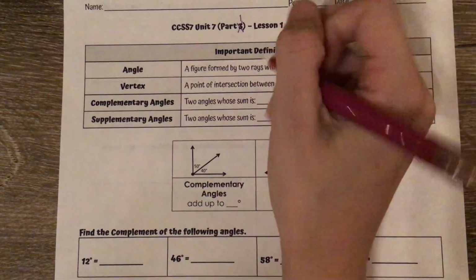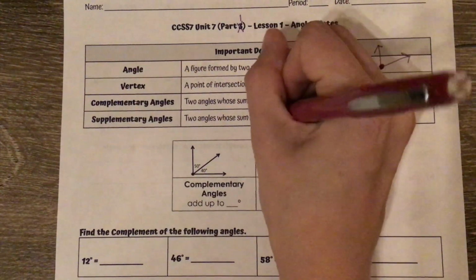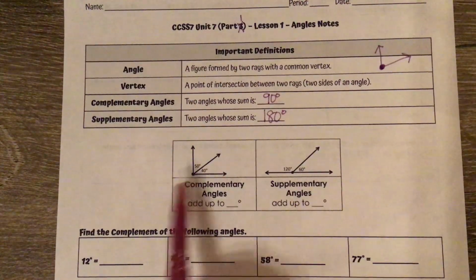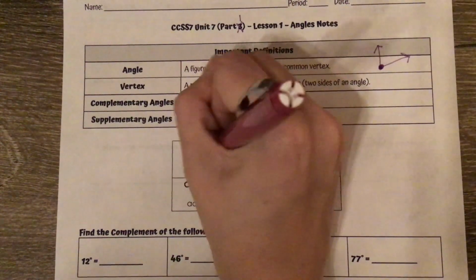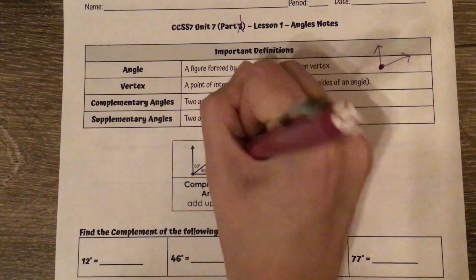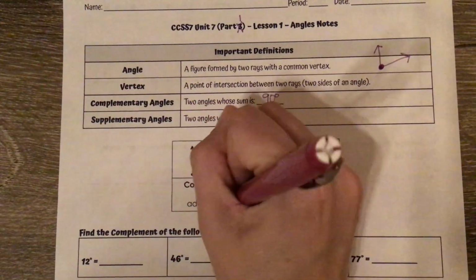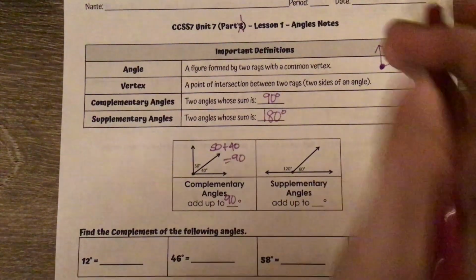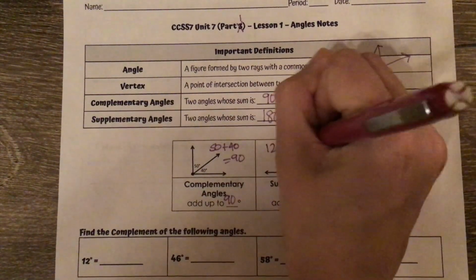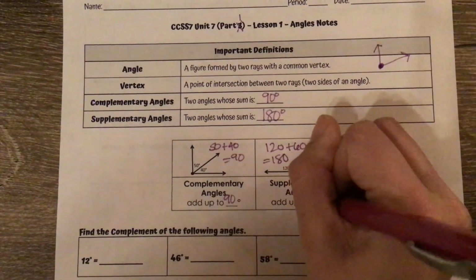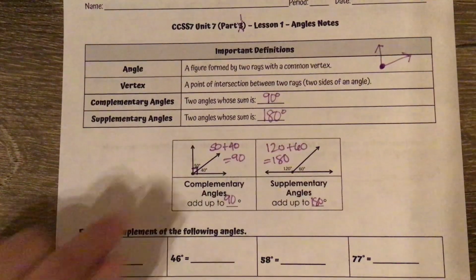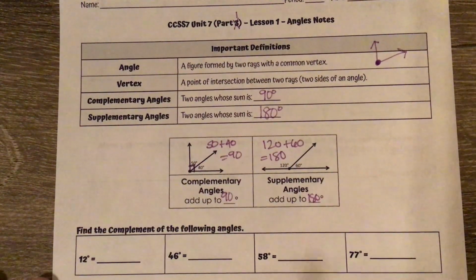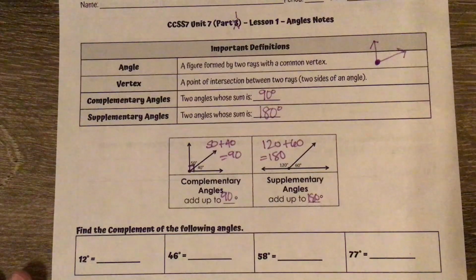Complementary angles are angles whose sum is 90 degrees. Supplementary angles have a sum of 180. So again, looking here, these two are complementary because 50 plus 40 equals 90. These two are supplementary because 120 plus 60 equals 180. You'll see oftentimes the little right angle symbol used as well to show that they're complementary. And supplementary, they form a straight line.